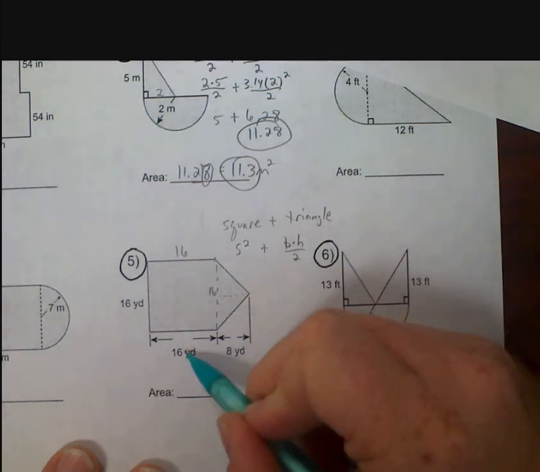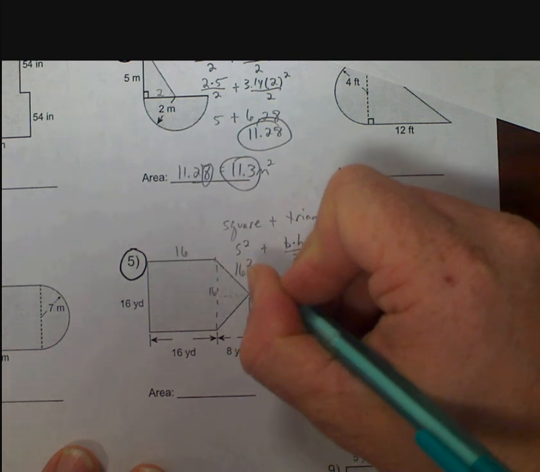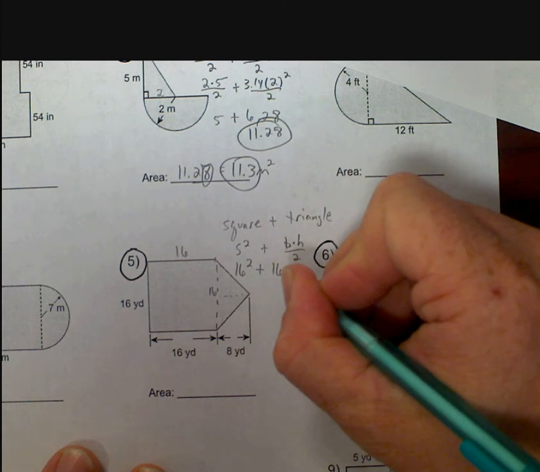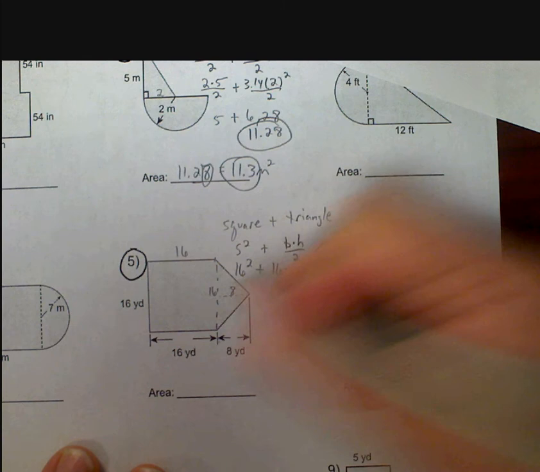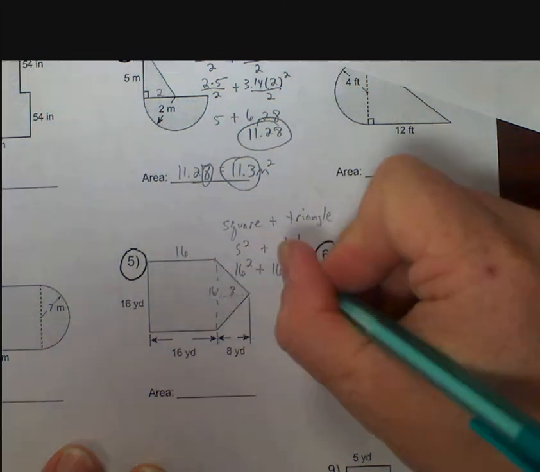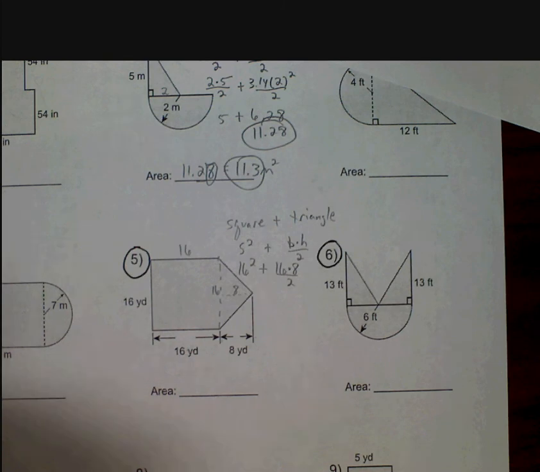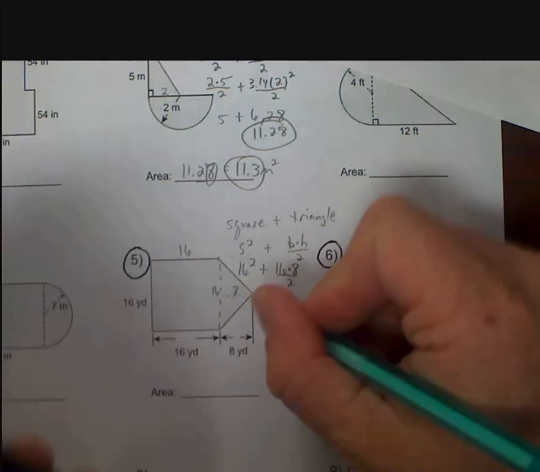My square side is 16, so I have 16 squared plus my base has to be 16 for my triangle. My height is 8. If this is 8, this height has to be 8. And I'm going to divide that by 2. So I get 16 squared, 256.